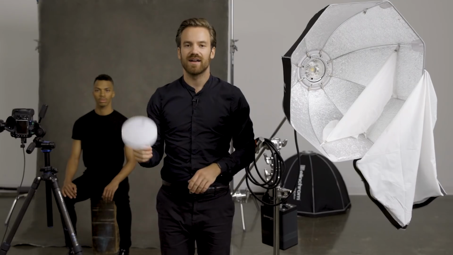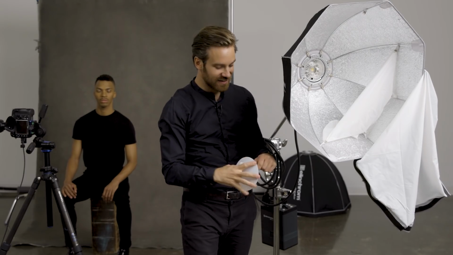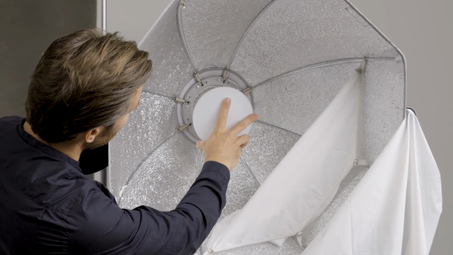There we go. I'm going to put the deflector on. Now this is not a halo. This is actually, you stick this in here. It comes in the box with the Elinchrom. You stick this in here and you cover the light.